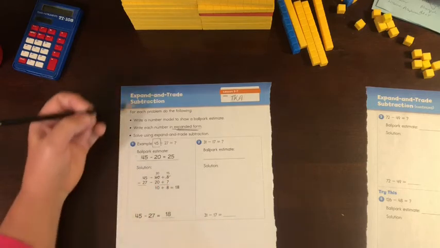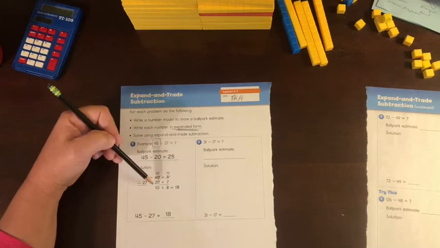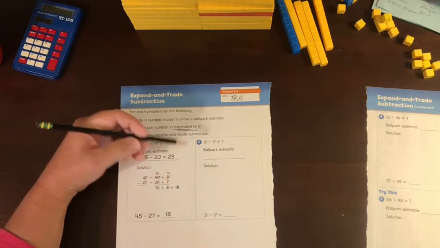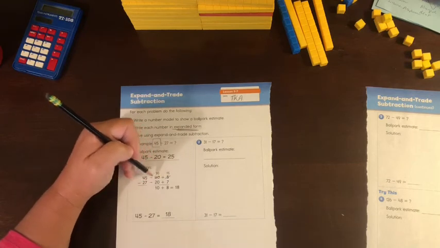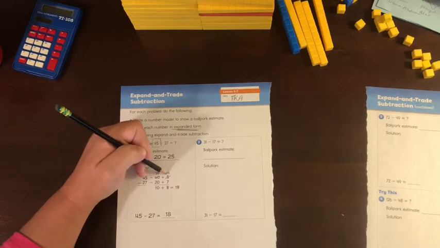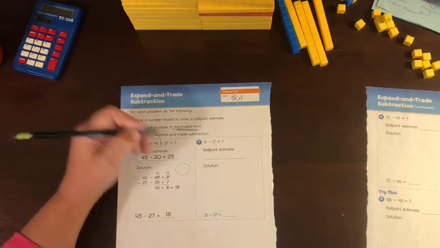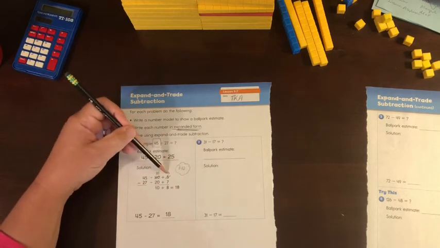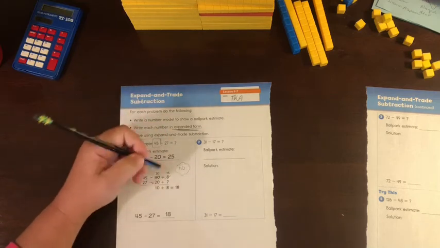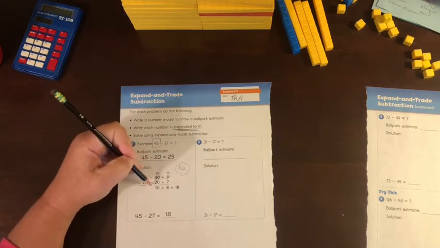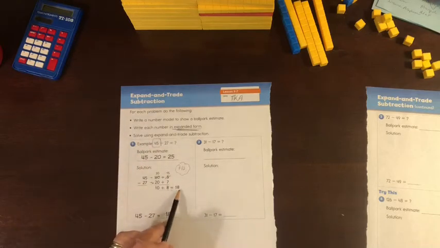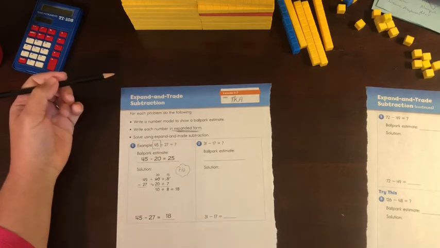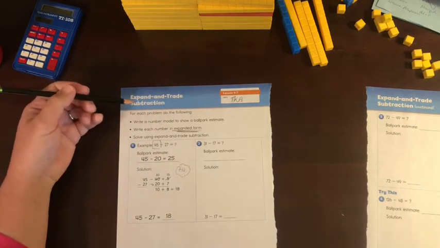So now you are going to say 5 minus 7, which I can't do, so that's where they crossed it out and they traded or borrowed a set of 10, which is now 30, and they added it. Looks like that when Miss Foster says put it in your brain, it's plus 10. Plus 10 to that 5 gives you 15. So 15 minus 7 is 8, and 30 minus 20 is 10. 10 plus 8 equals 18, so my answer is 18. My ballpark estimate was 25, so that's pretty close. It's within the 10 range, so that's pretty good.